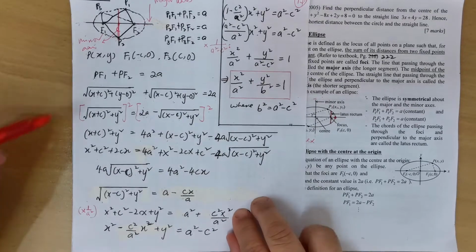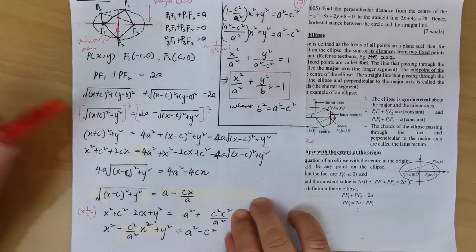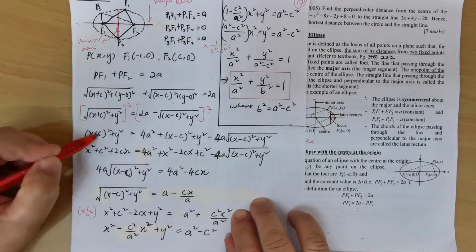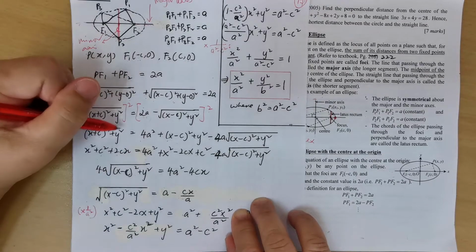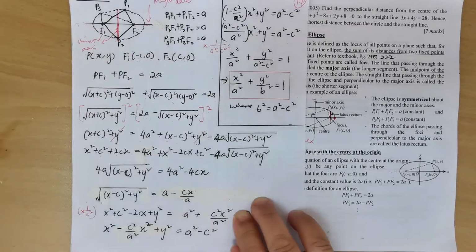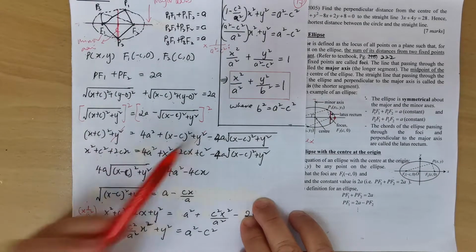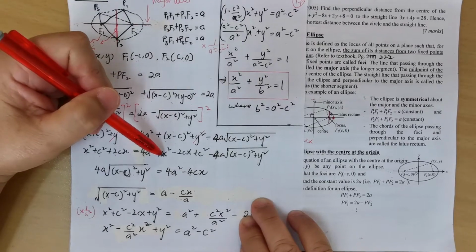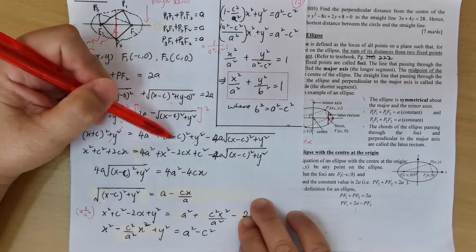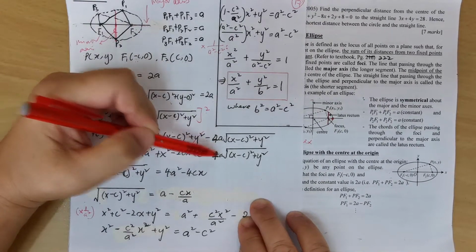Okay, then the next step is we expand all the quadratics. So x squared plus c squared plus 2cx. Next, you see, y squared can be simplified. y squared minus y squared, no more. Alright, so 4a squared, this one also expands, x squared plus c squared minus 2cx. This one as usual.